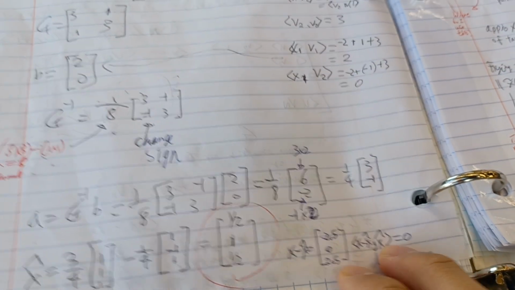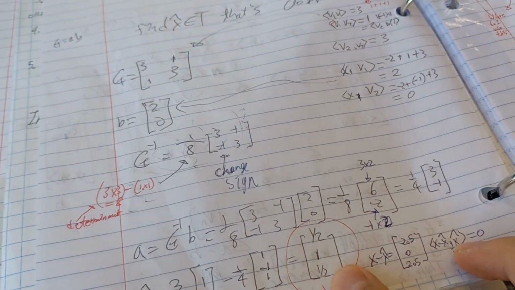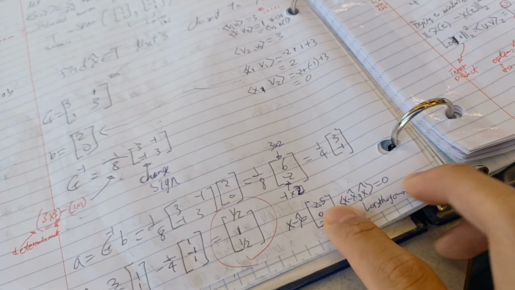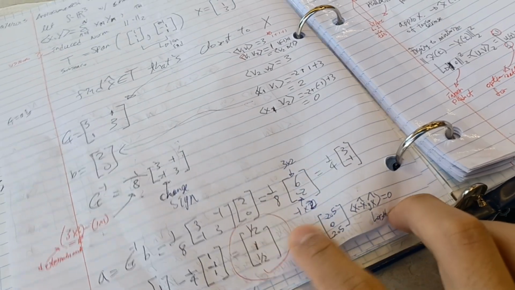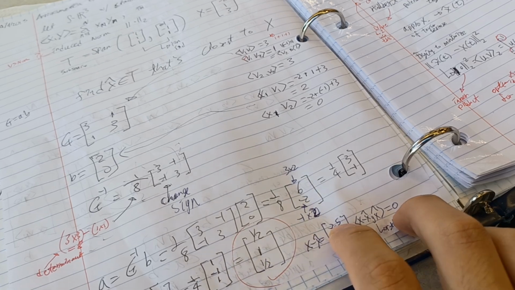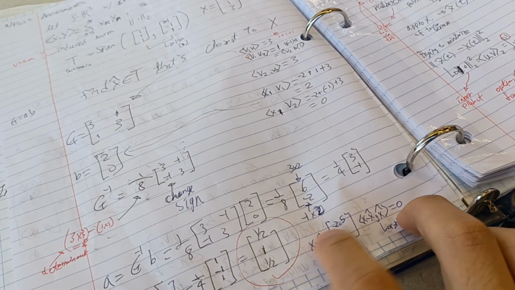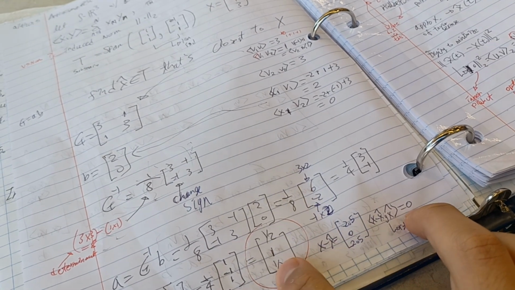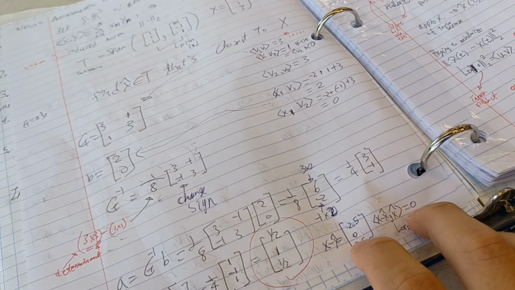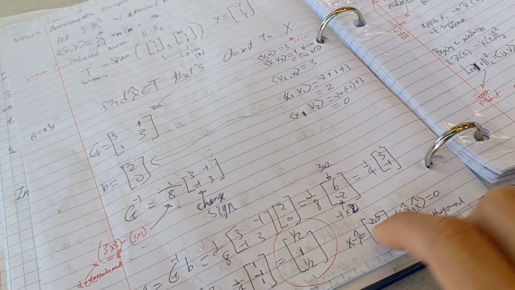Here I did it with x hat, and it was still 0. I just take the dot product: half times negative 2.5, 1, 0 is just 0, and then this is positive 1/2 and 2.5, so they cancel out to become 0.